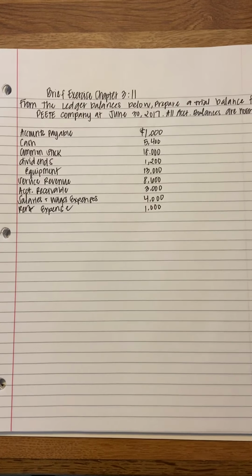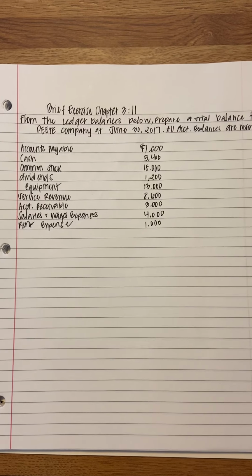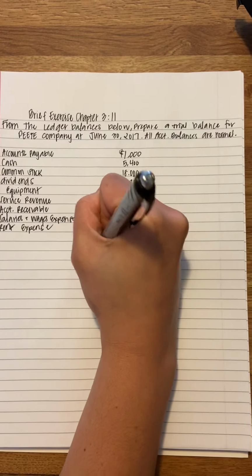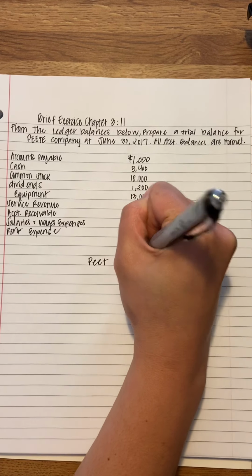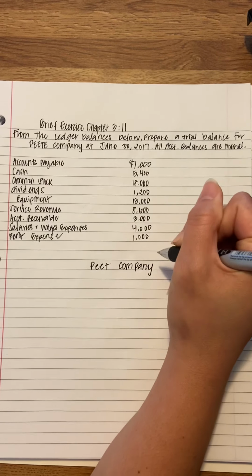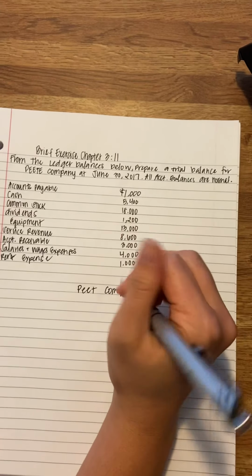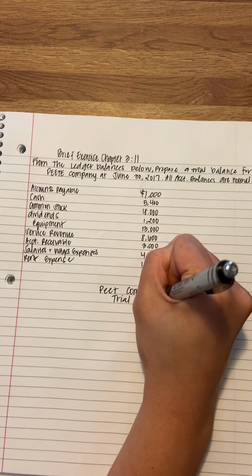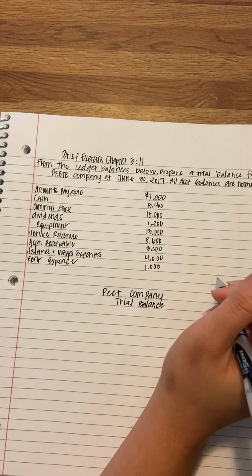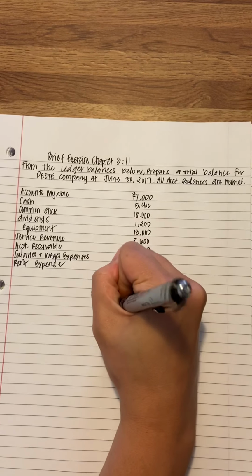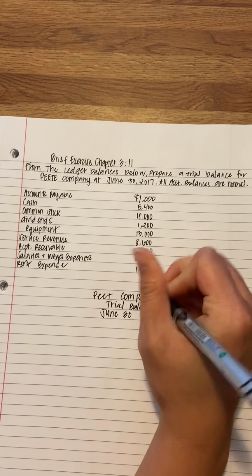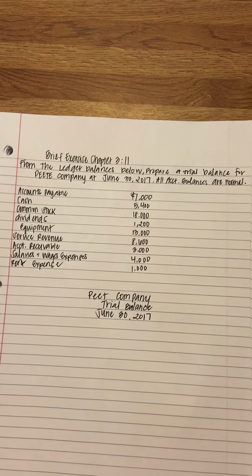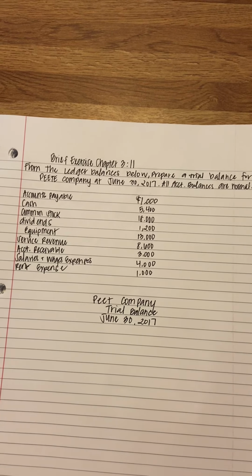So we're gonna go ahead and title our graph, which is Peat Company. Then we're gonna name the type of graph. So we're doing a trial balance. And then we're going to enter the date. So this is for June 30th, 2017. And the first thing we want to do is list all account titles and balances.